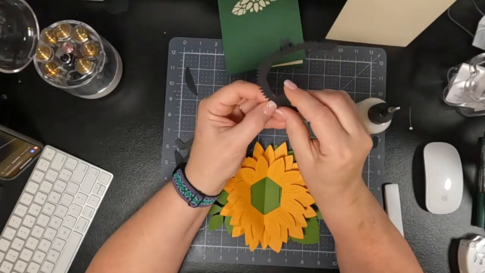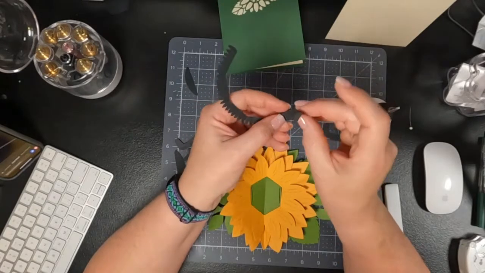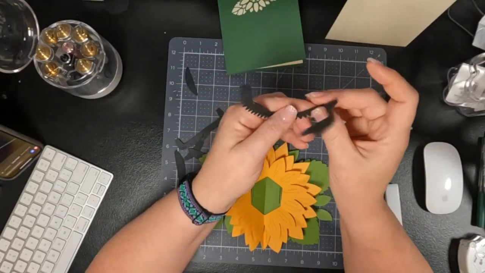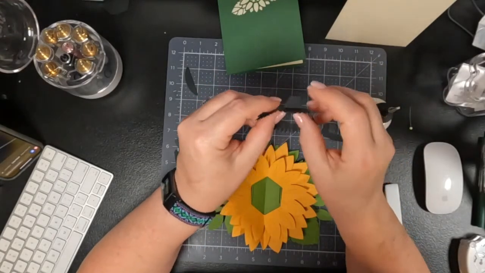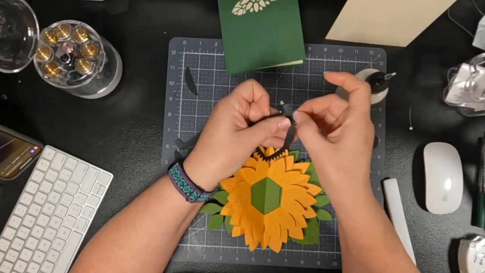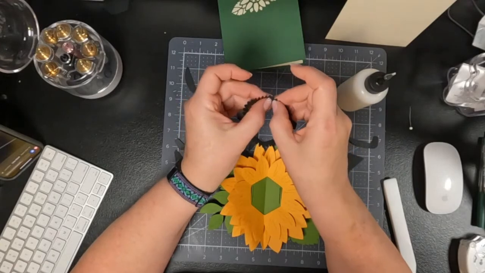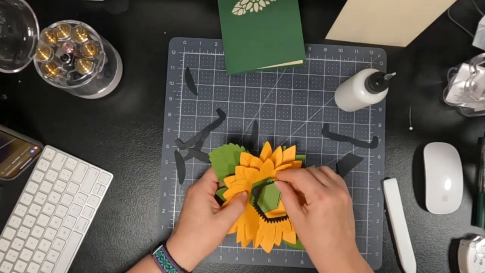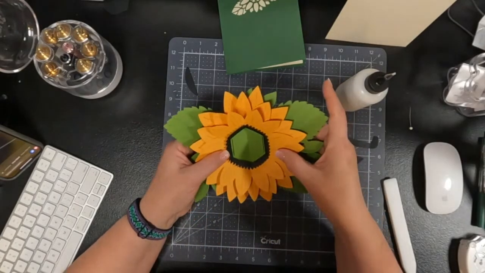Just going to fold those tabs back. And we're going to fold it just like we did the flower on all of the score lines. And then you're going to glue that tab. Oops. Just like that. All right. And then that is going to go into that same slot as that last flower, it appears.